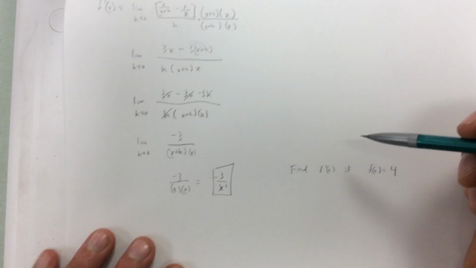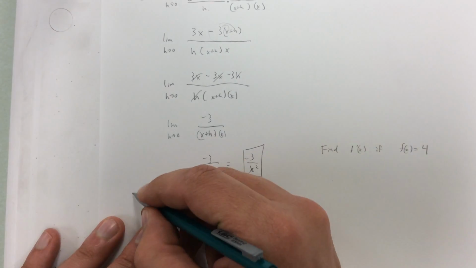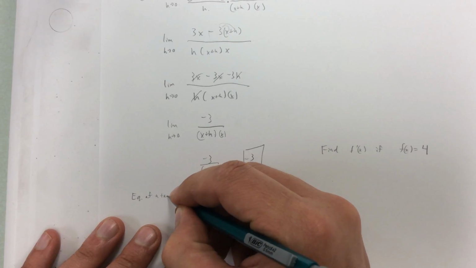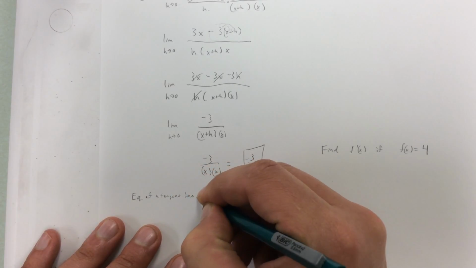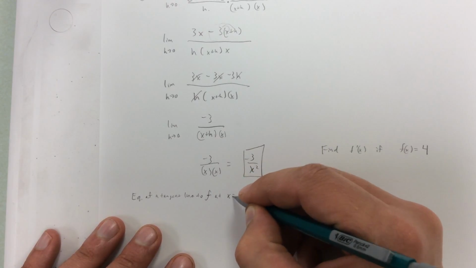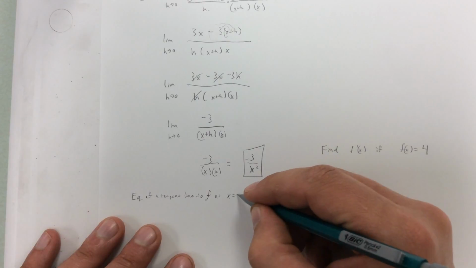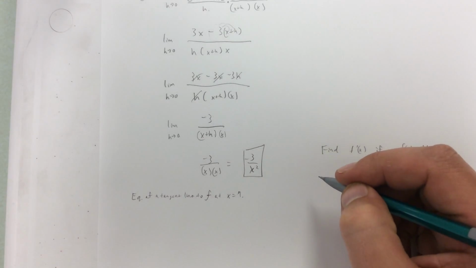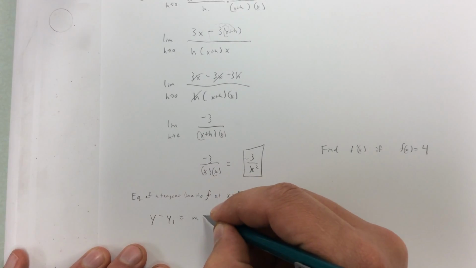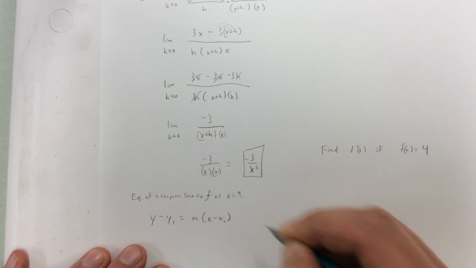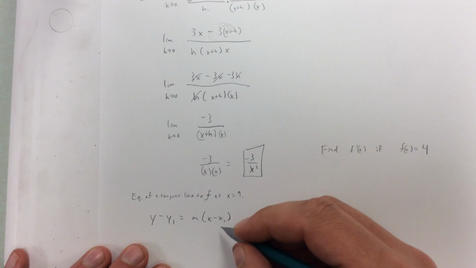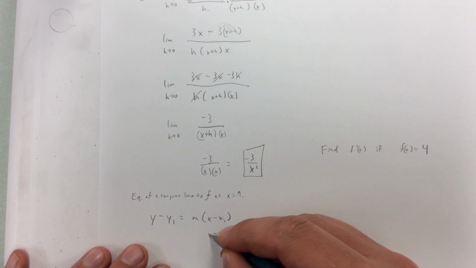So once again, let's practice another one. Equation of a tangent line to f at x is equal to, now there's 9 students in the class, we'll use that one. How about that? So y minus y1 equals m times x minus x1. It's equation of a line. What point are we going to use? We're going to use 9 for x. I'm going to plug that in right there.